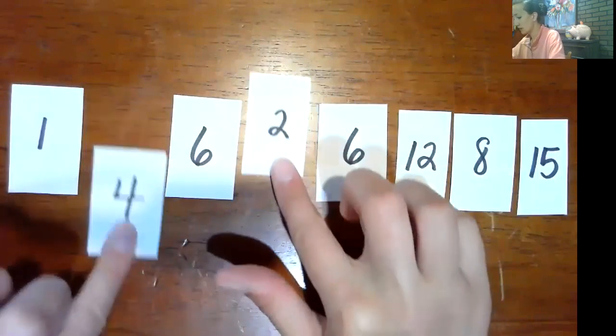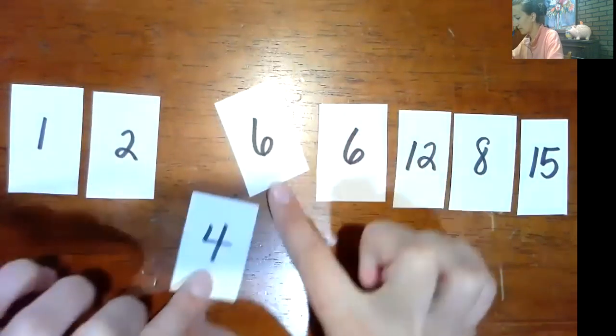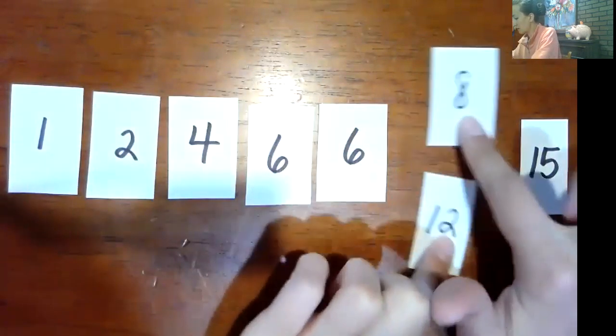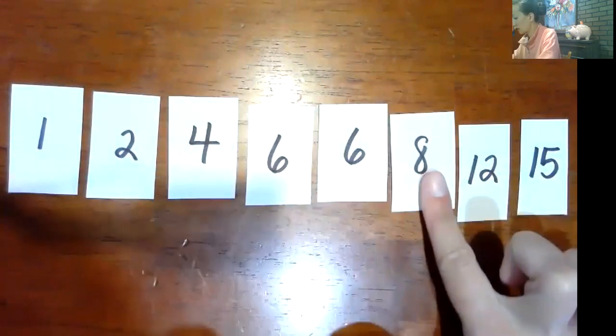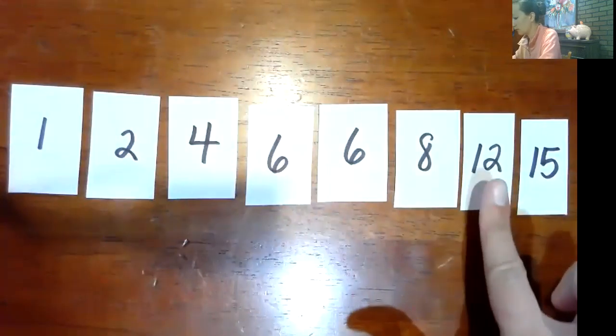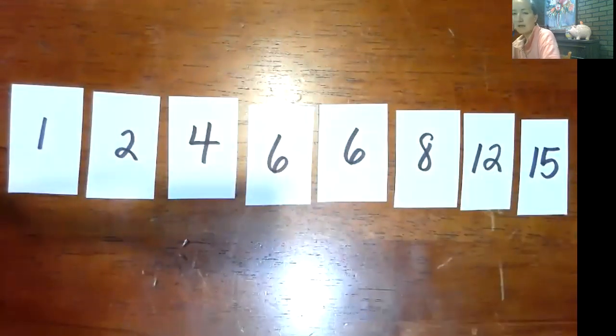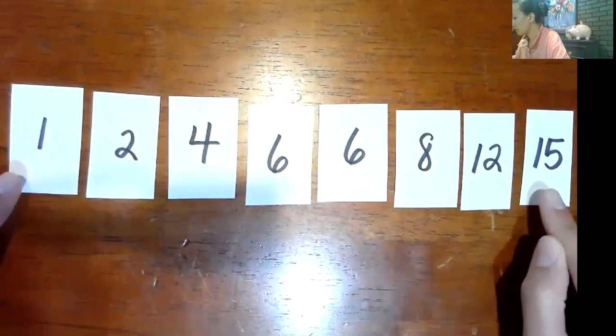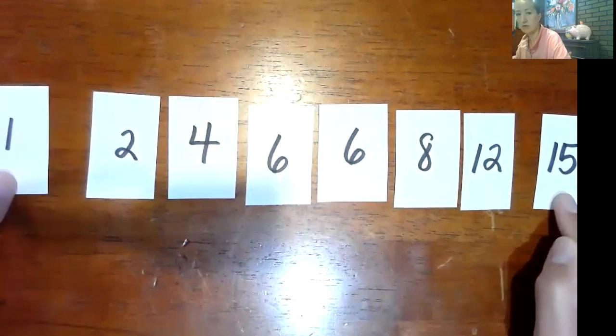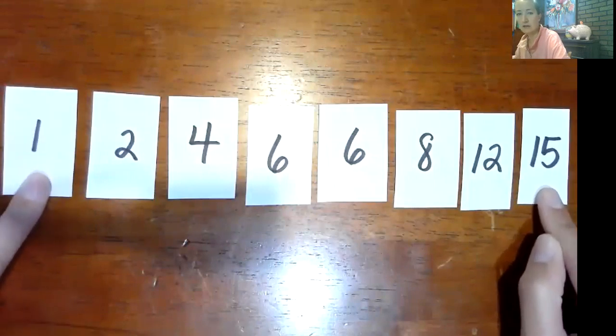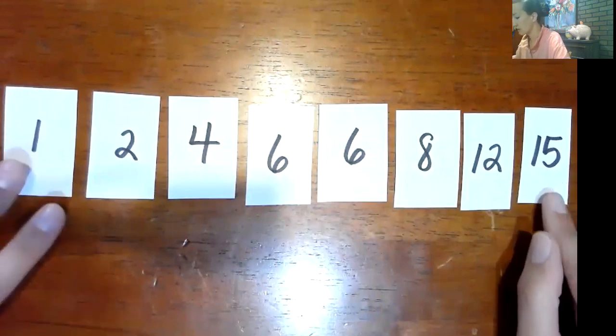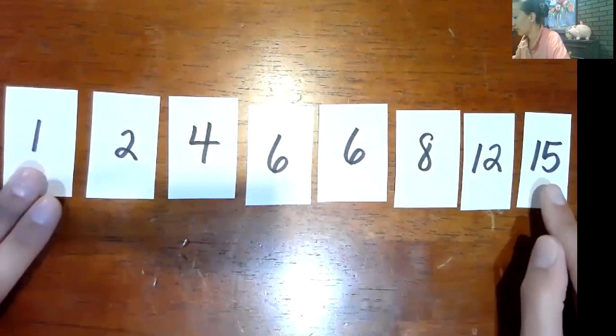Least to greatest, so I'm going to go ahead and move those in order. Okay, so now we should have all of our numbers, least to greatest. And the first topic that we worked on today was range. And range is pretty quick. So you want to do the highest number minus the lowest number. So our range would be 15 minus 1, 14. So we would say this data set has a range of 14.